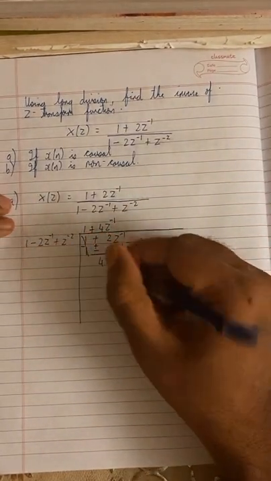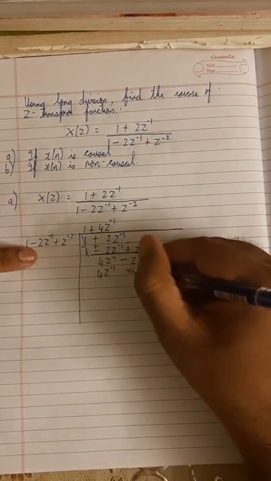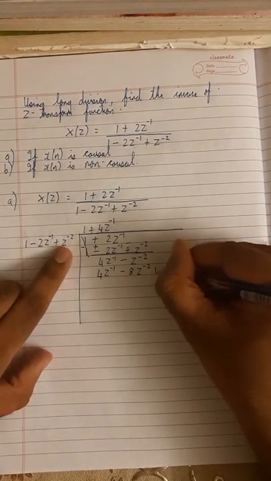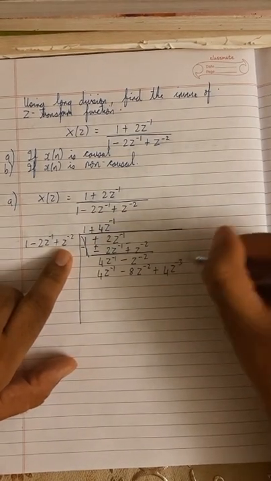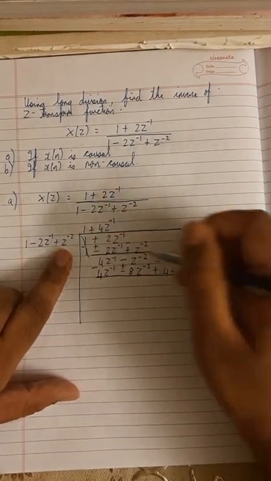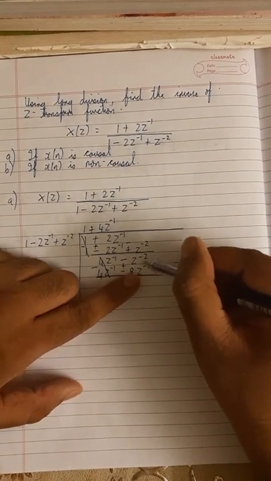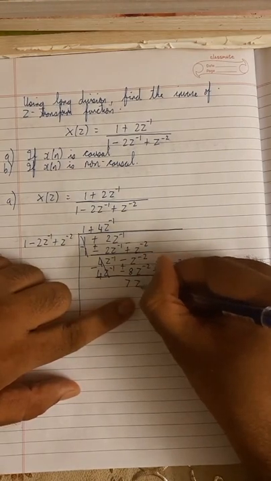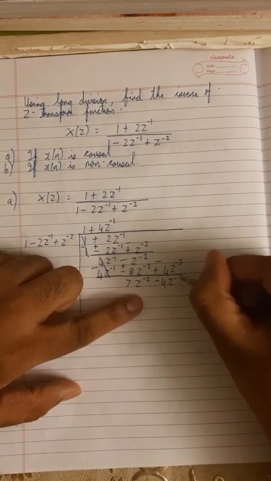If I multiply this, the first term will become the same. Then I need to simply find the value of the remaining terms, that is minus 8Z raised to minus 2 plus, multiplying these two, 4Z raised to minus 3. Then I apply subtraction. These two will get cancelled, and the remaining term: this is minus 1, this is plus 8, so that means it will be 7 Z raised to minus 2, and here it will become minus 4 Z raised to minus 3.